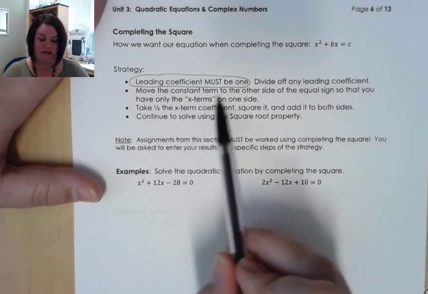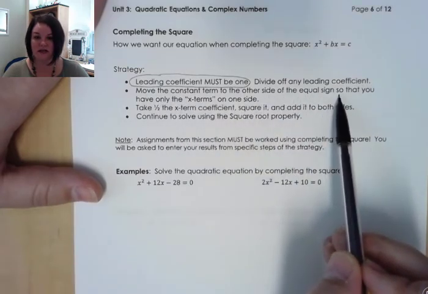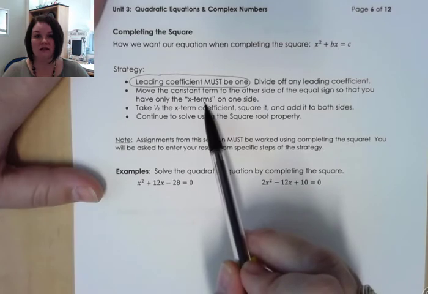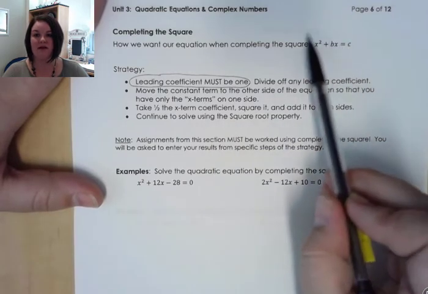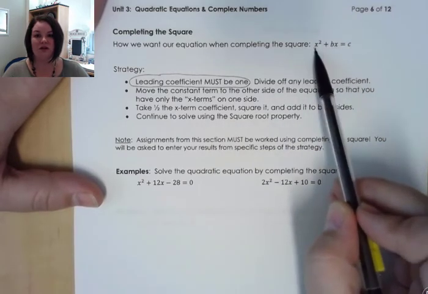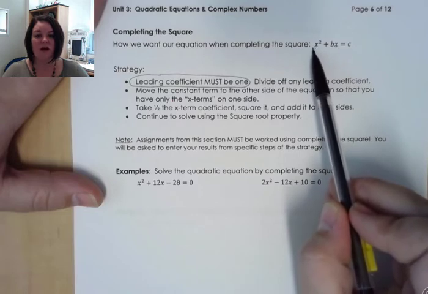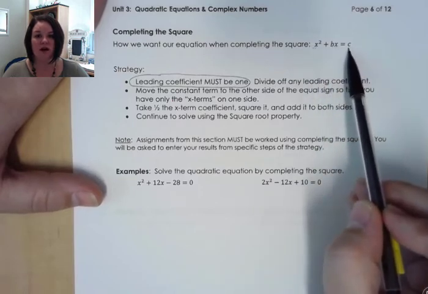Then we move our constant term to the other side of the equal sign so that you have only the x terms on one side. So that's what I have up here. Notice we only have the x terms. The leading coefficient is a 1. I'm assuming we've already divided it off.